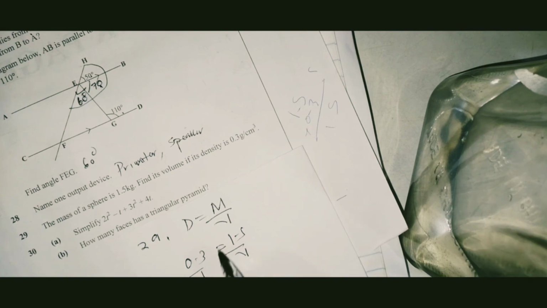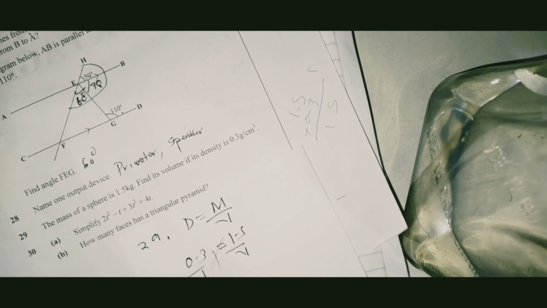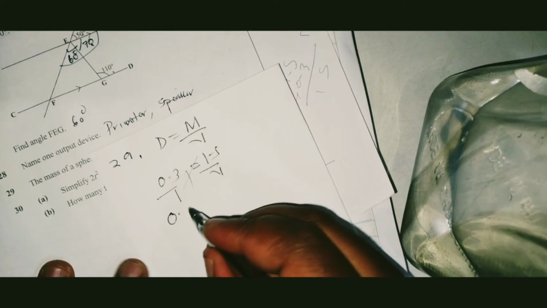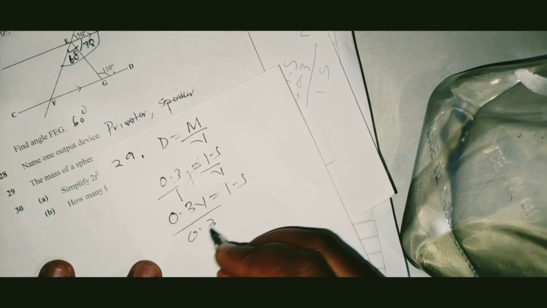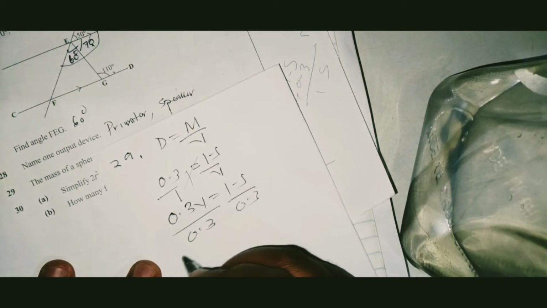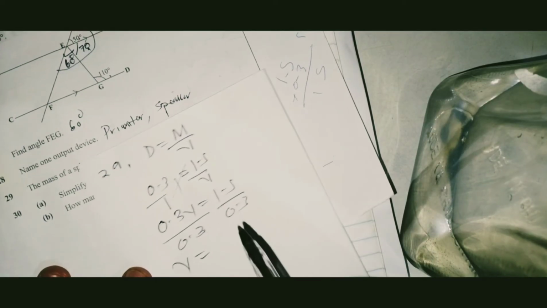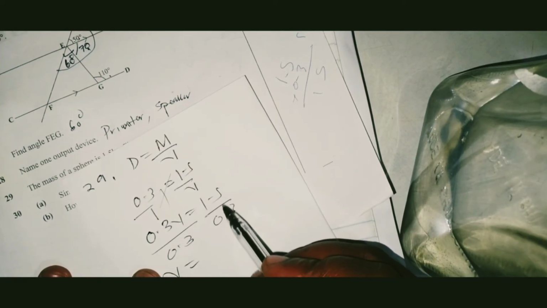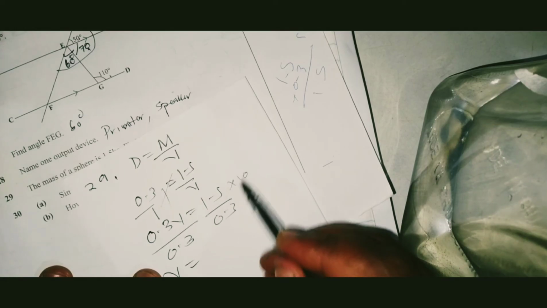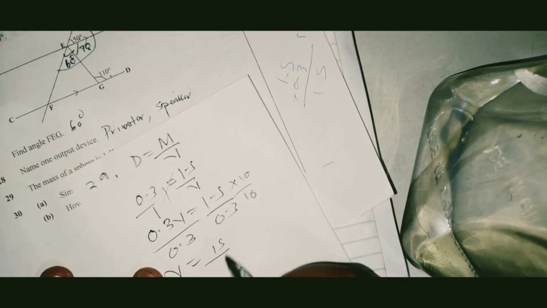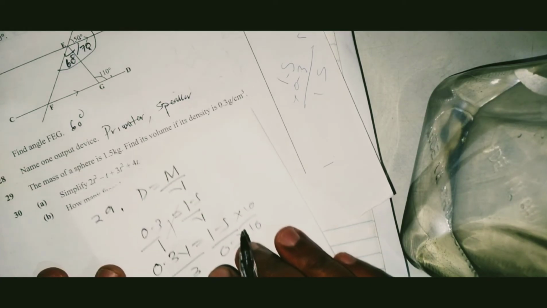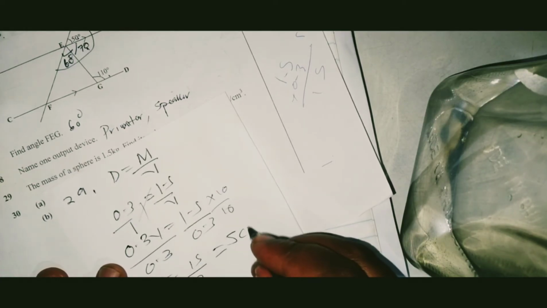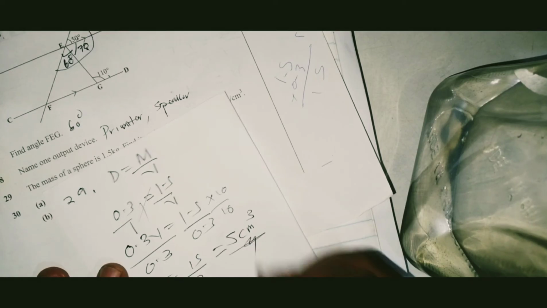So you cross multiply, so you have 0.3 V is equal to 1.5, over 0.3. Since there is one decimal place, you can multiply by 10 and 10, so you have 15 over 3. And what do we get? 5 cubic centimeters. That is our volume.